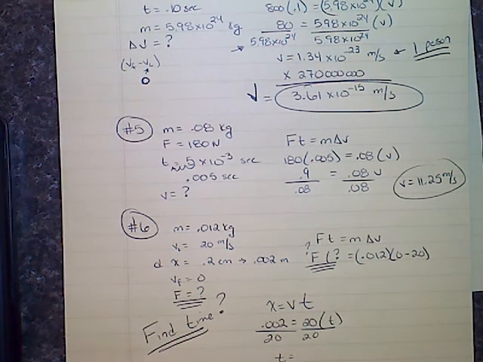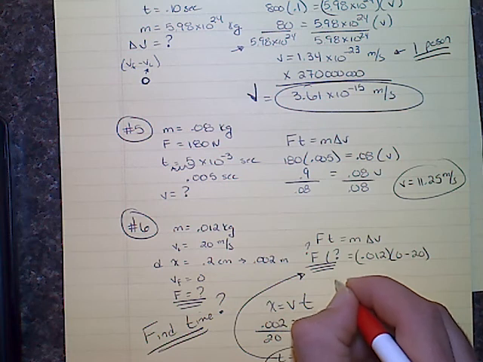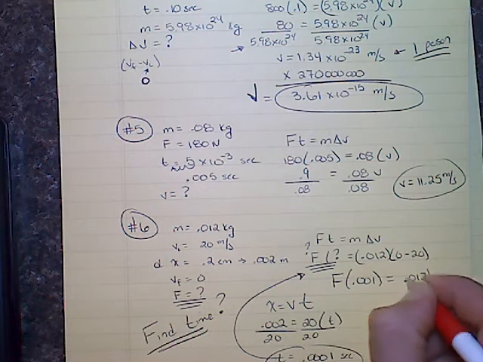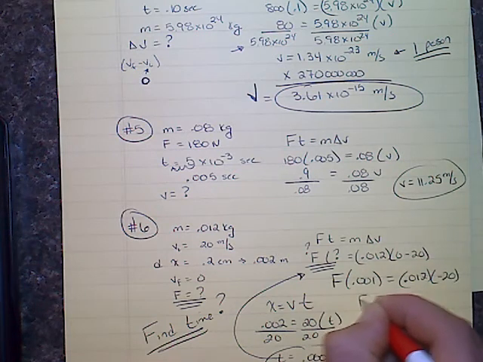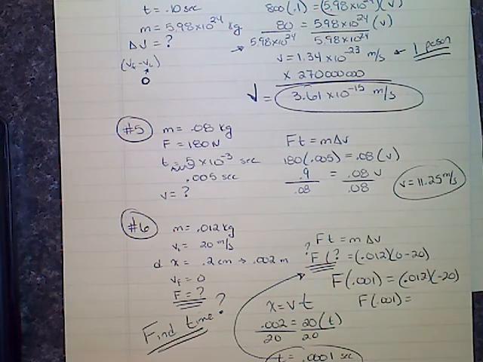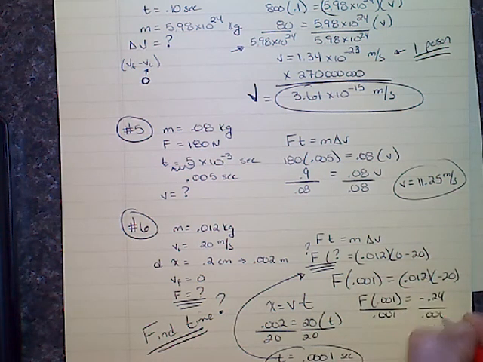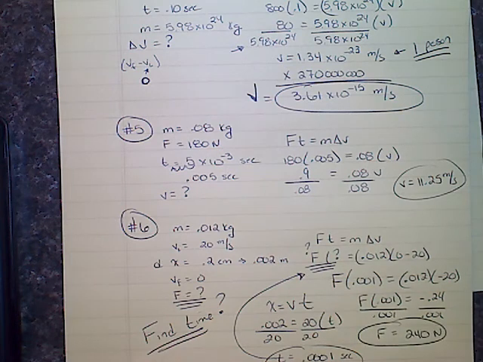So we now know that the time comes out to be 0.0001 seconds. And now we can plug this back in. F times 0.001 equals 0.012 times negative 20. F times 0.001 equals negative 0.24. Let's divide. F equals 240 newtons.